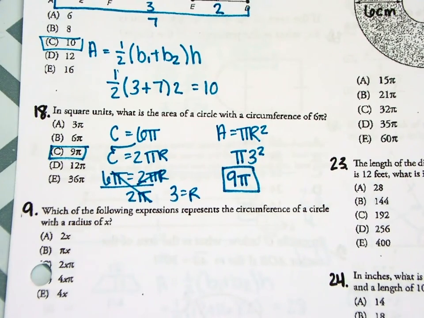To do these problems, the hardest part is just remembering to write the formula. If you write the formula, this becomes a whole lot easier, but you need to write the formula down to see where to substitute.